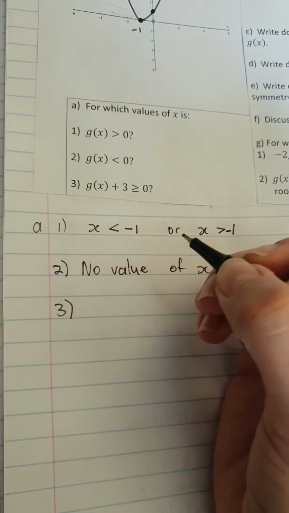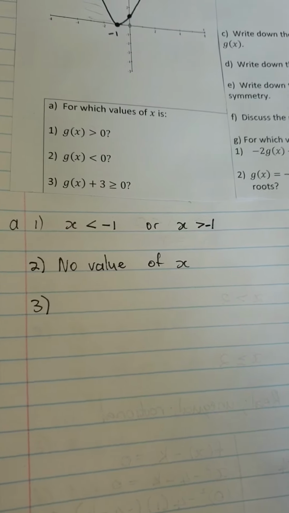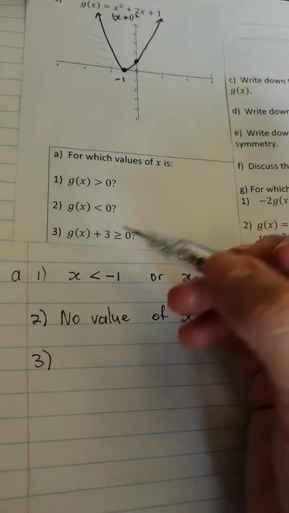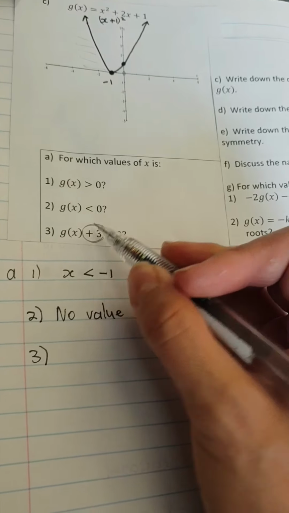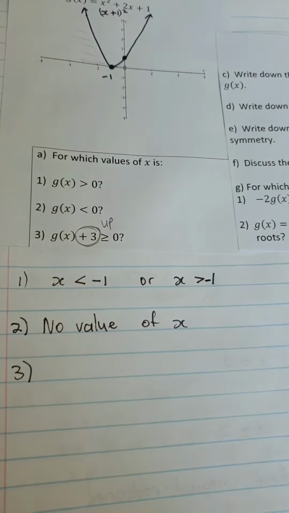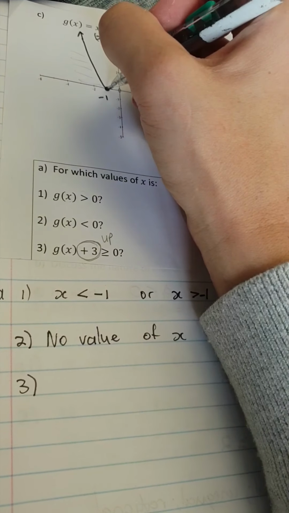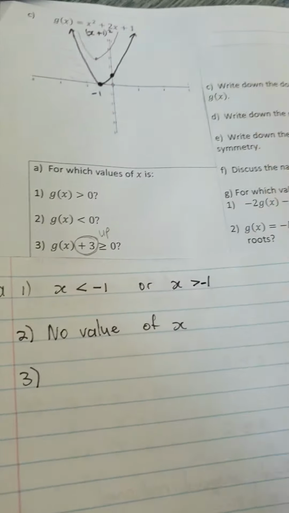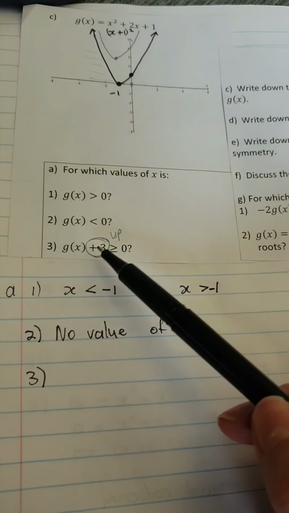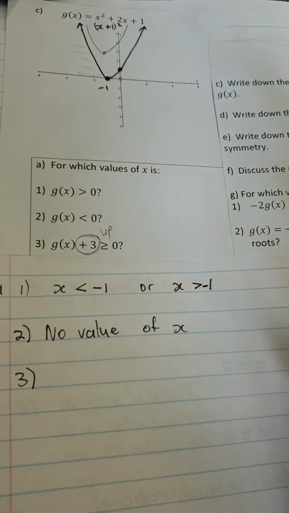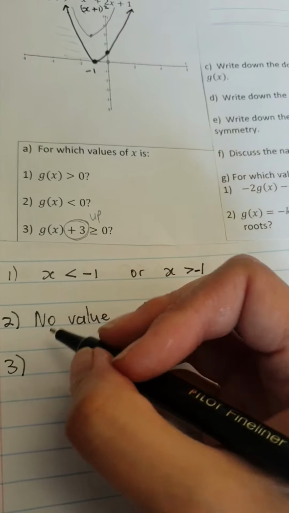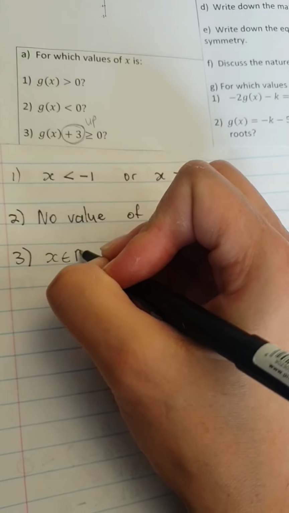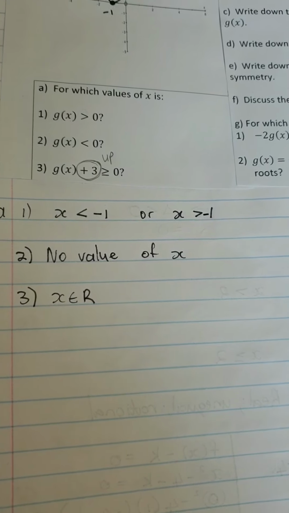Question 3. g(x) plus 3 is greater or equal to 0. Now you have to think a bit. What happens with this graph of g(x)? g(x) moves 3 units up. So what happens if I move this graph 1, 2, 3 units up? That's going to be my new graph there. Okay. Where is y greater or equal to 0? Y is not equal to 0, but y is greater than 0. And for which values of x? That will be for all the values of x. So x is an element of R.